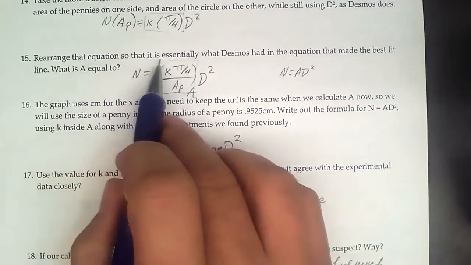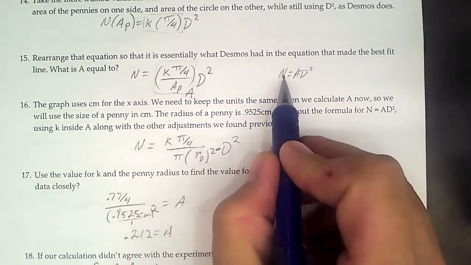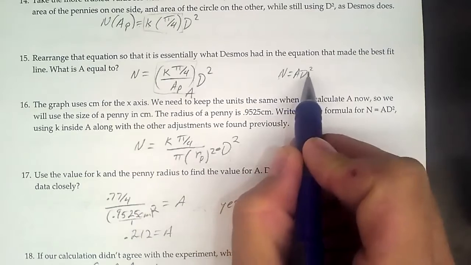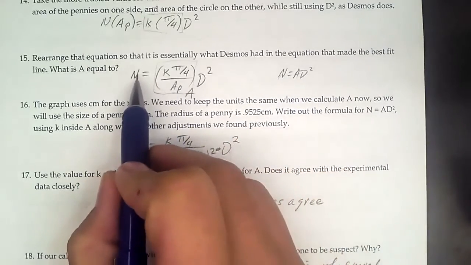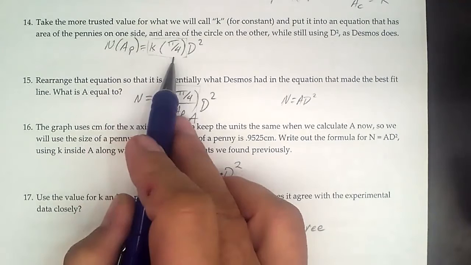So rearrange that equation so it's essentially what Desmos had, because Desmos had it as number of pennies equals adjustment factor A times d squared. So let's get n by itself. And how do I do that out of here? I divide by area of pennies, and that comes under here.